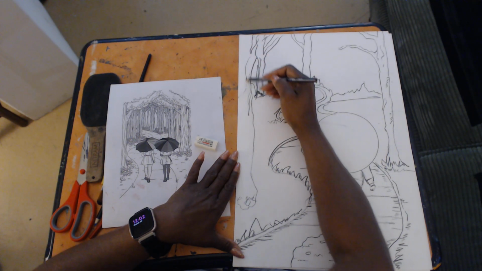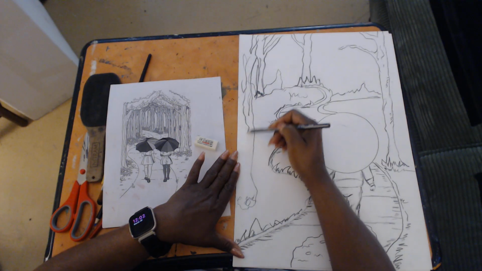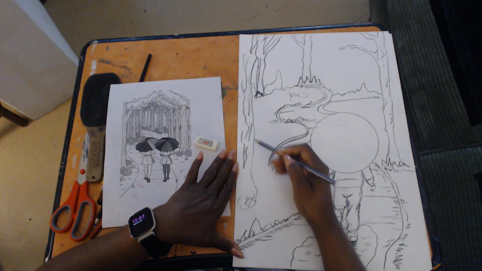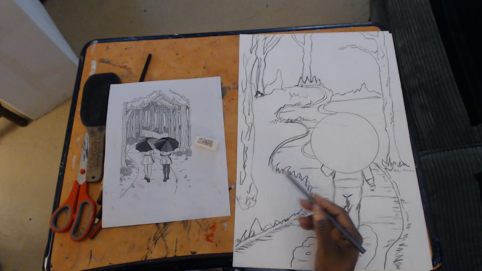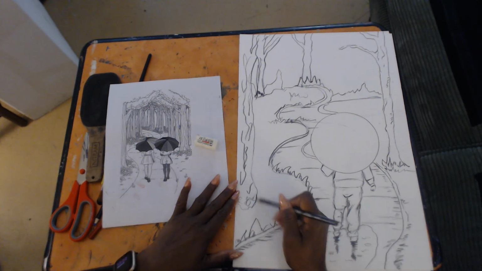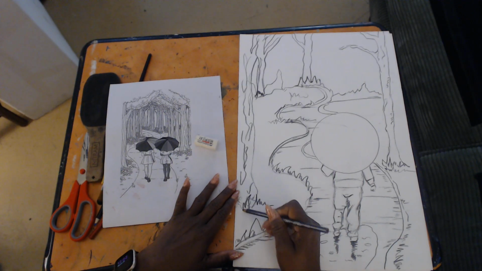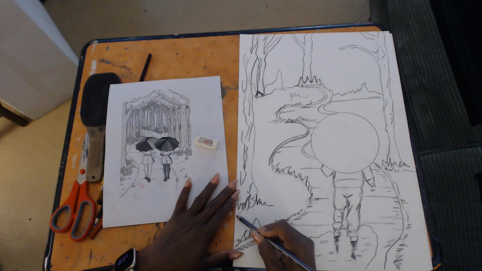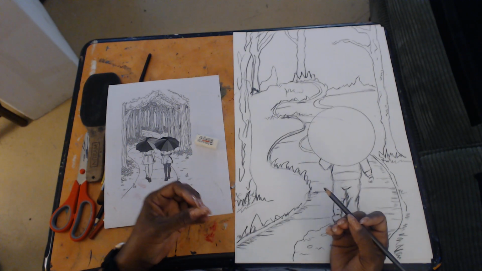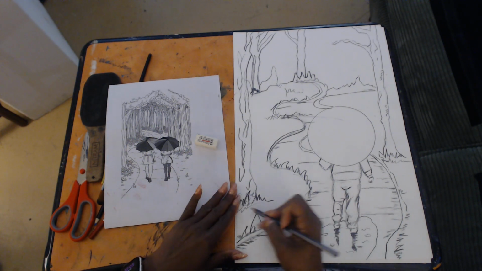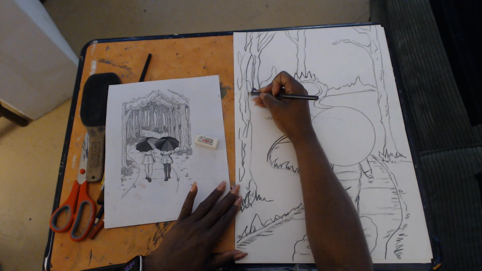And then this tree is going to have a whole bunch of bark coming down this side. And I'm going to not worry so much about my outlining for this one, because my pencil is so dark, you guys. So I don't have to do any type of outlining.